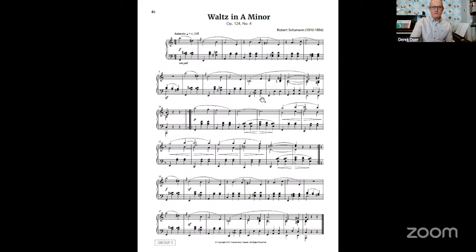And perhaps the most difficult piece here in the album, Waltz in A minor, Schumann. This one's always been in the grade 6 lists for conservatories for decades. And I often think, gee, it probably should belong. When you first look at it, it looks innocent enough, but it probably belongs in grade 7 at some point. But we're holding to the tradition here. We're keeping it in grade 6.